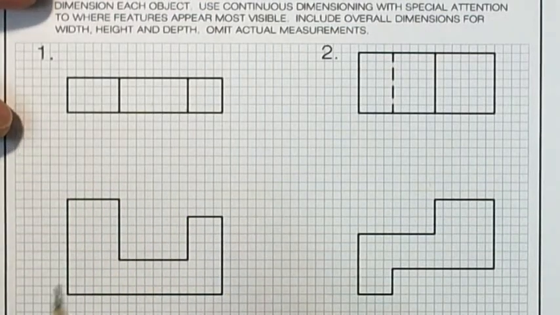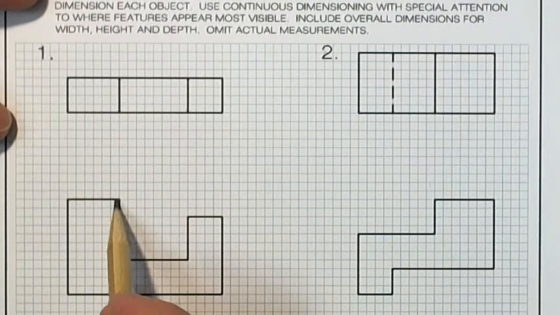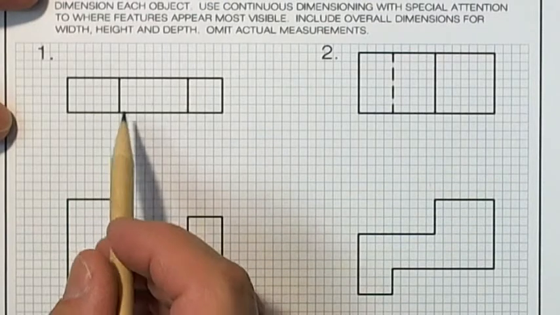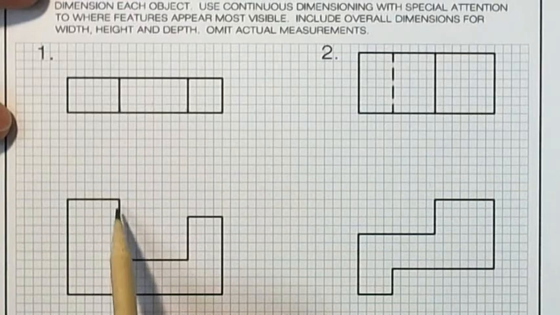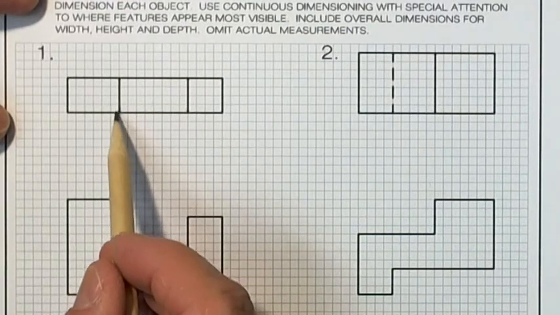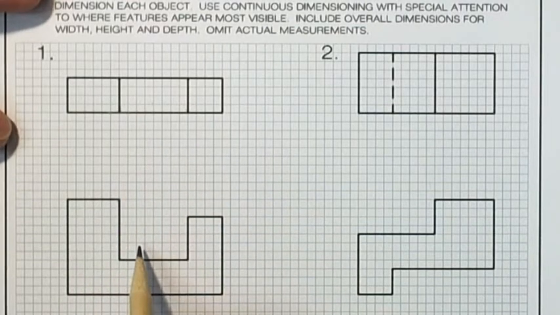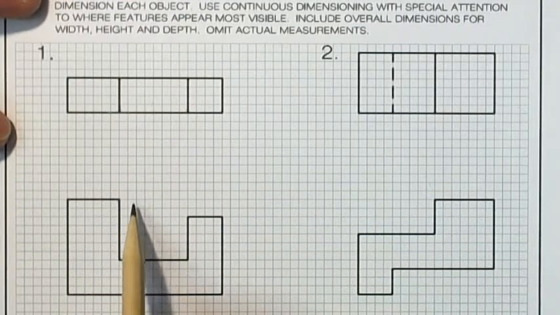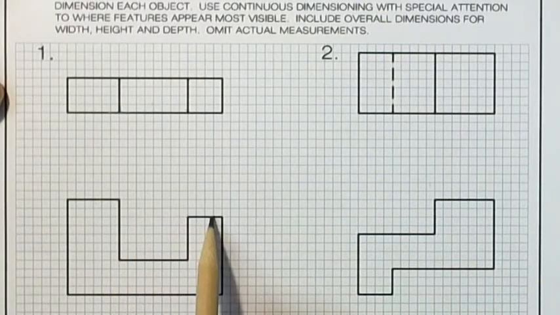Also, if you take a look at it, you can see that these corners here form L's, like the letter L. Up here, they form the letter T. And the rule is dimension to the L's and not to the T's. And when you look at this problem, it's very easy to understand why that is, because I can definitely see it more clearly in this front view.